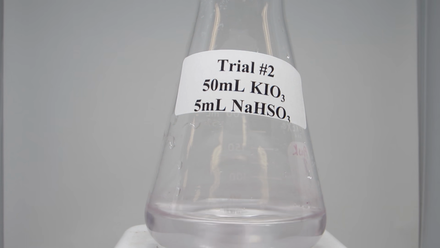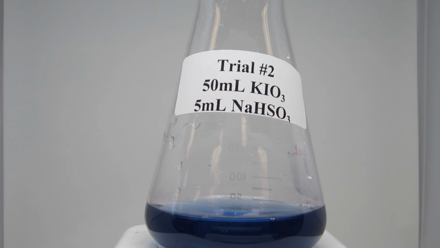Using a second trial, we can figure out the average time it takes for the reaction to occur at this concentration. At subsequent lower concentrations of iodate, you will see the reaction time change as a function of concentration.